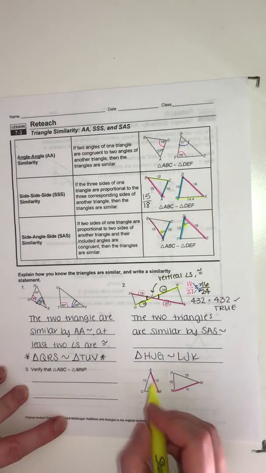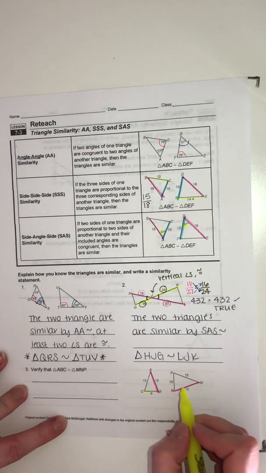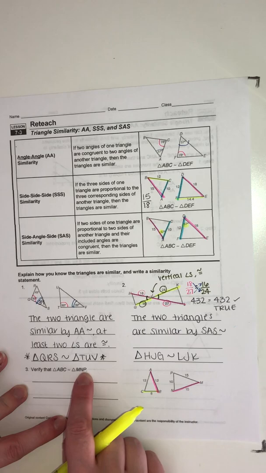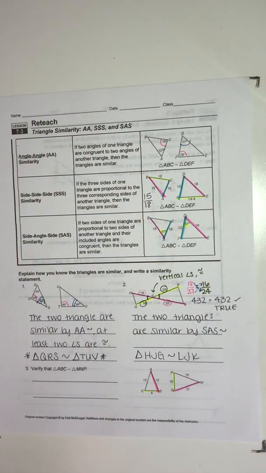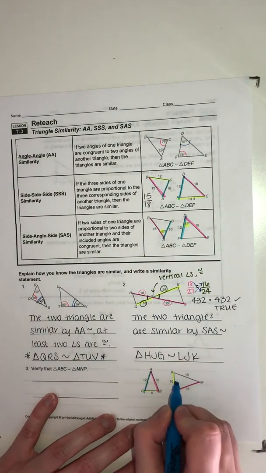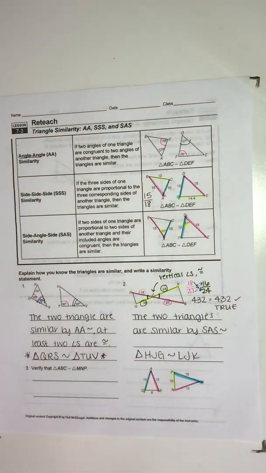BC is the second one, so we're going to make those yellow. NP is the second one, so we're going to make those yellow. Now, we're going to label our last sides as our blue sides because they're the leftover ones.